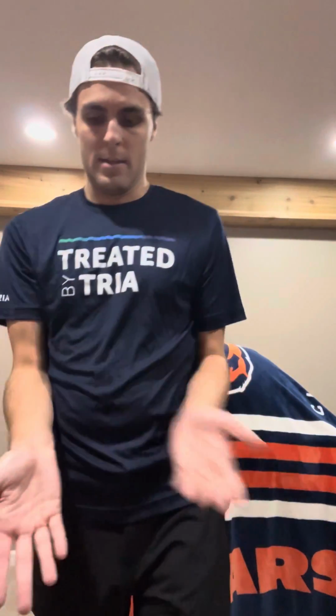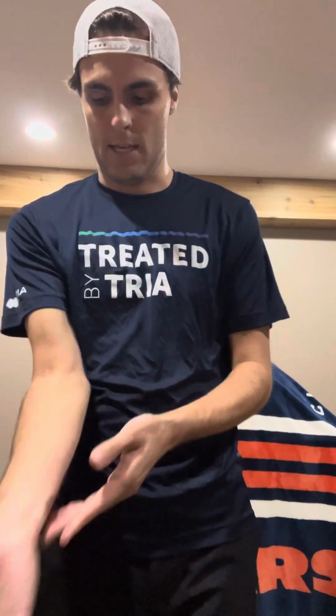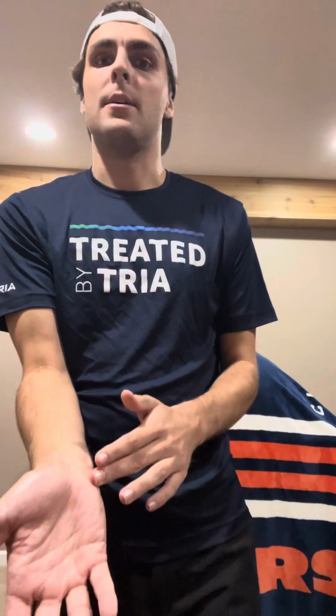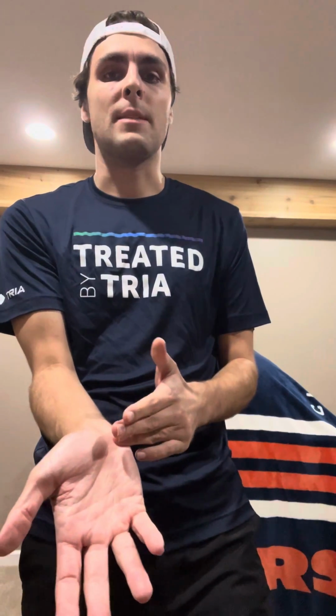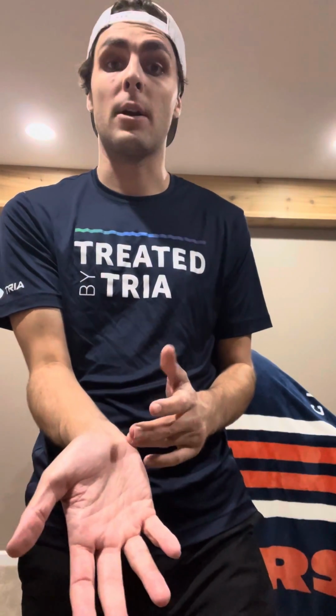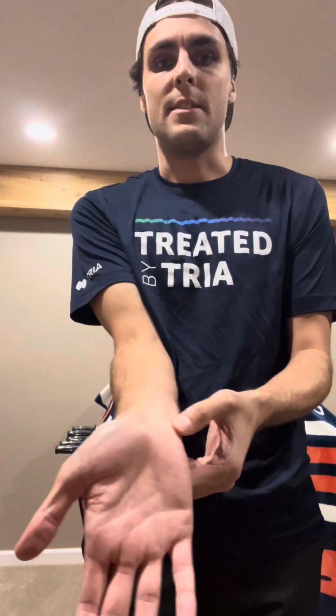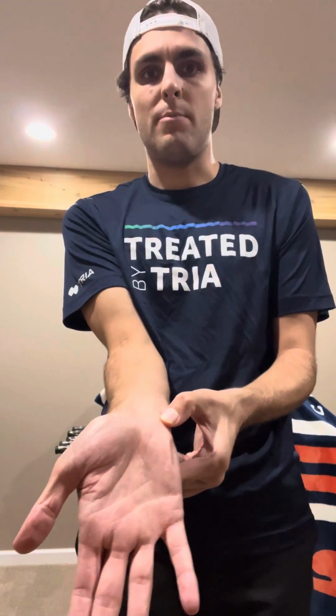Next, on the hand, I'm going to choose the pisiform bone. So if you're in your anatomical position like so, and you go on the proximal medial aspect of the palmar hand, it's kind of this free floating bony protuberance right here. That is the pisiform.